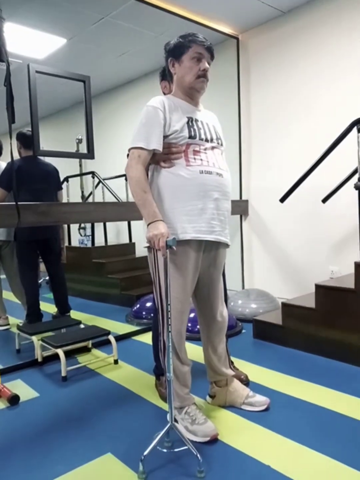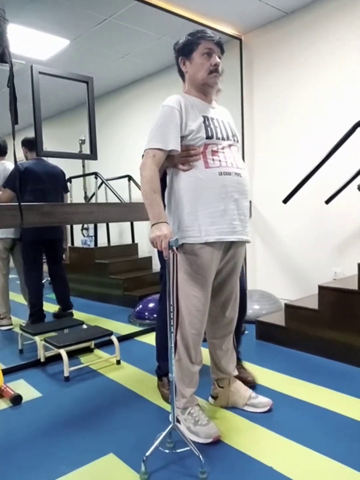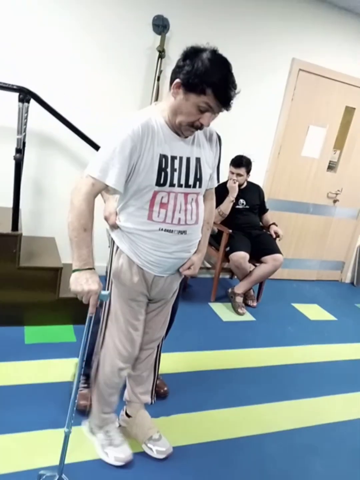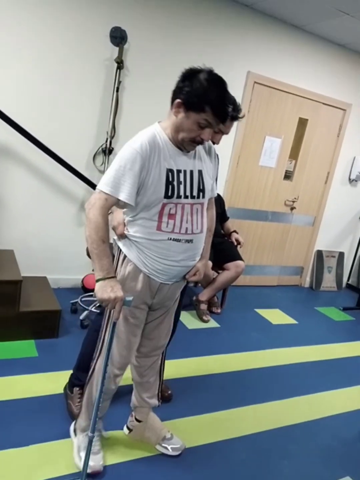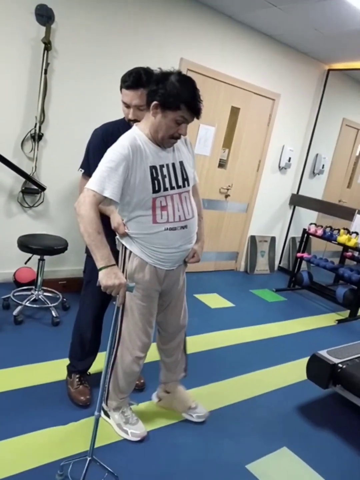Then the second barrier was poor weight shifting on the unaffected limb. To manage this, the physiotherapist started balancing exercises by alternate weight shifting on both legs. Side stepping activity was also added to challenge the patient, but with support.